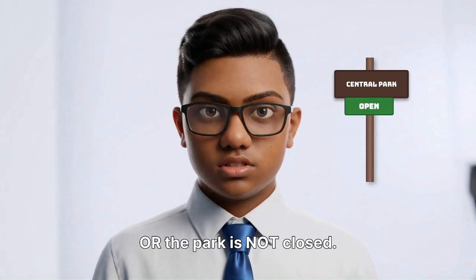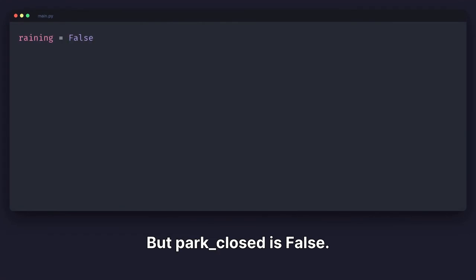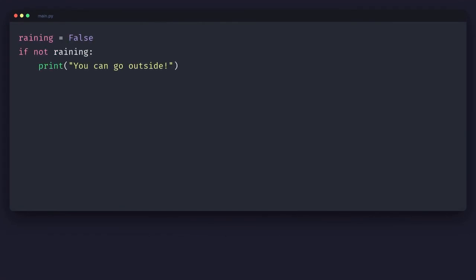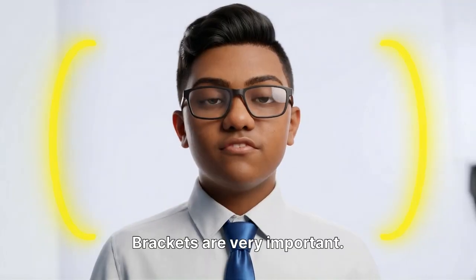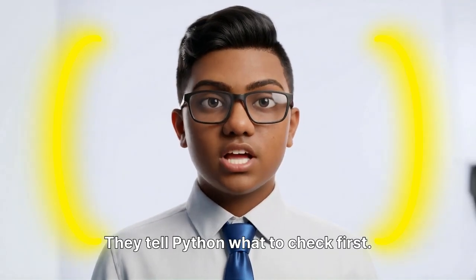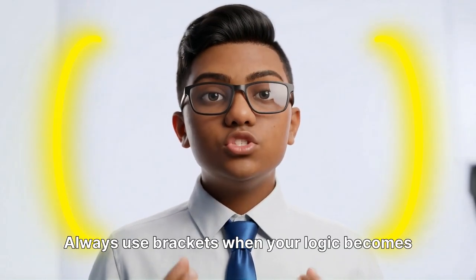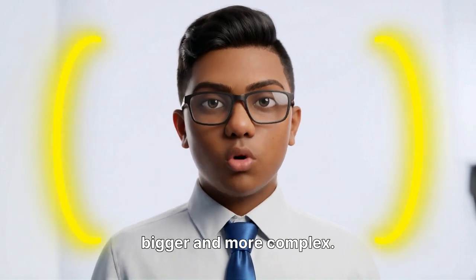You can go to the park if it is weekend, or the park is not closed. Weekend is false, but park closed is false. Not park closed becomes true. False or true becomes true. Brackets are very important. They tell Python what to check first, just like math. Always use brackets when your logic becomes bigger and more complex.